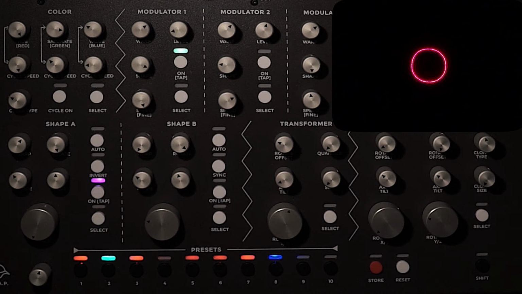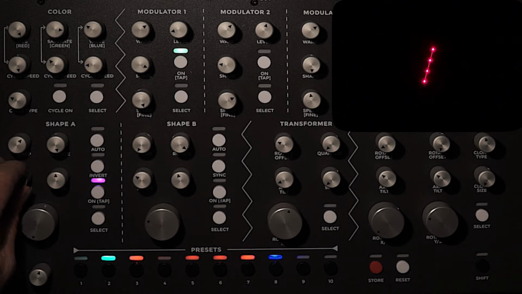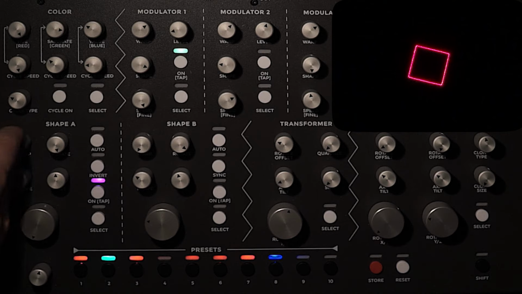It started life as a VCQO, but then it became so much more. For instance, we've got a shape control that gives us quite a variety of different shapes to work with. We've got a warp control, which rotates the shape on one axis.